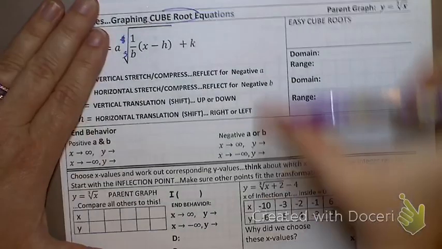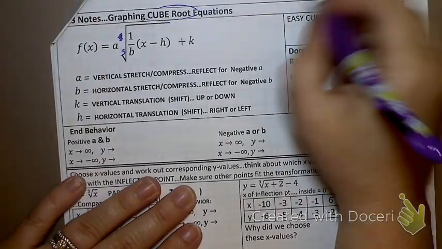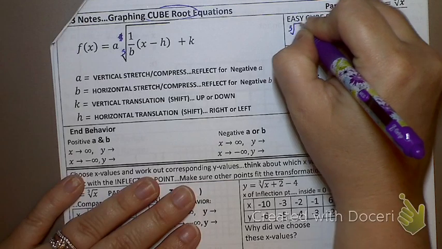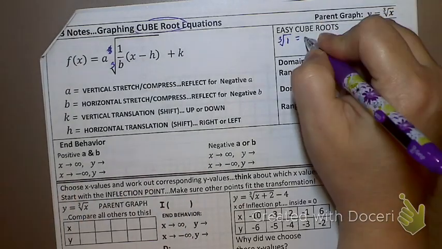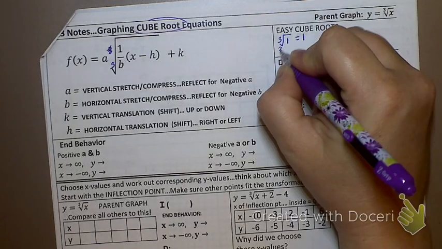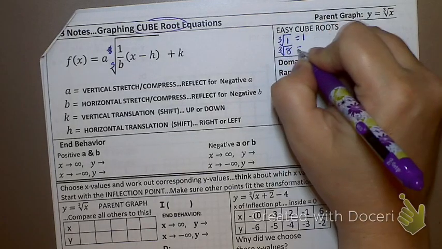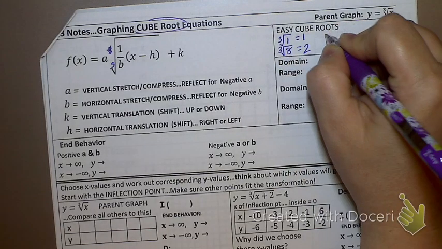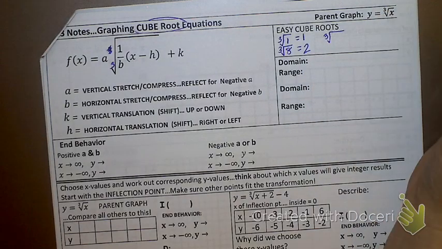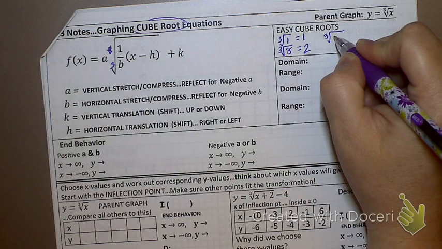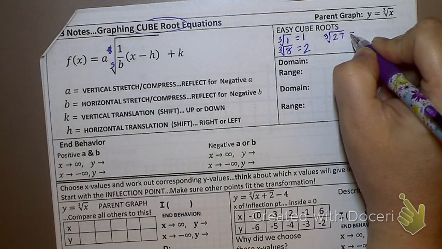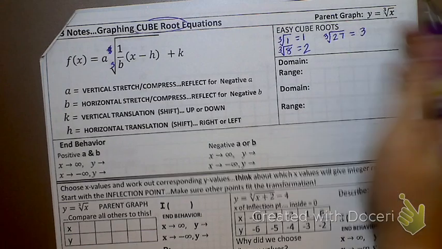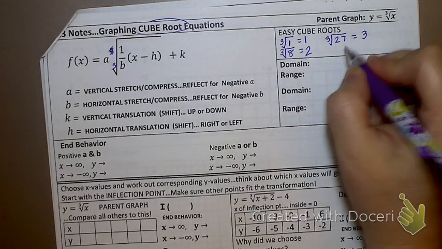Some easy numbers to take the cube root of. The easiest number to take the cube root of is 1. What's the cube root of 1? Okay. I already asked about the cube root of 8. What would another number that would be easy to take a cube root of? 27. What would the next one be?